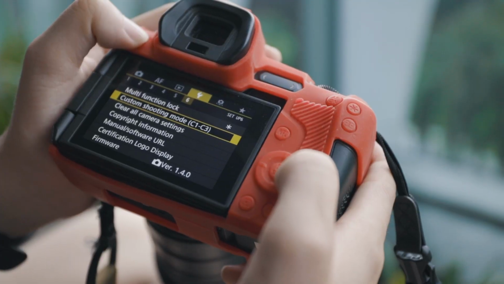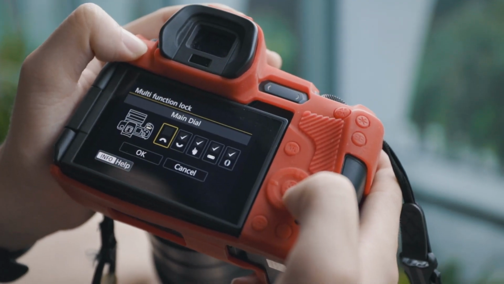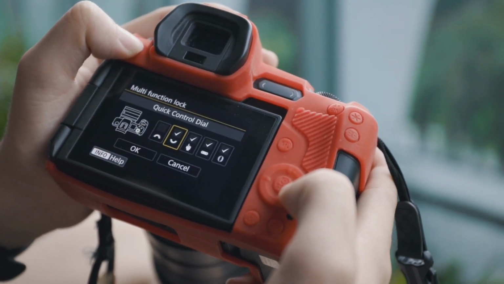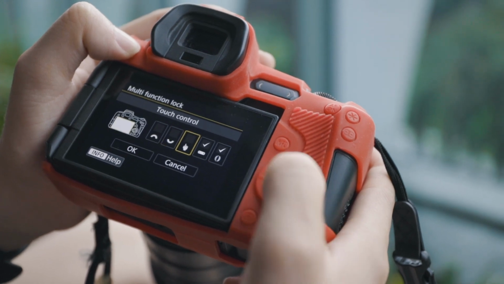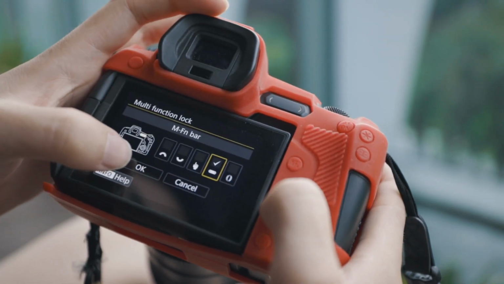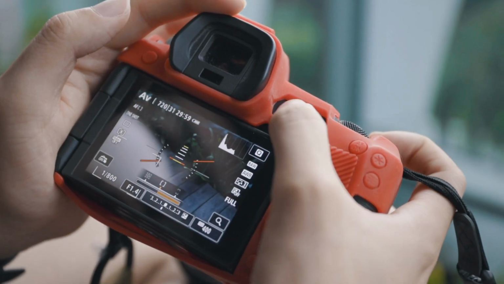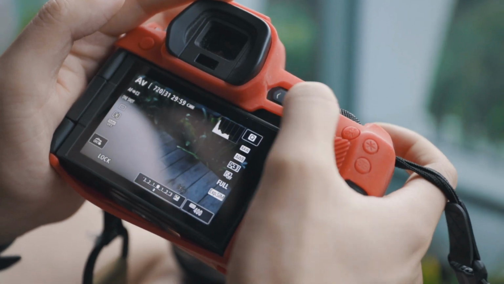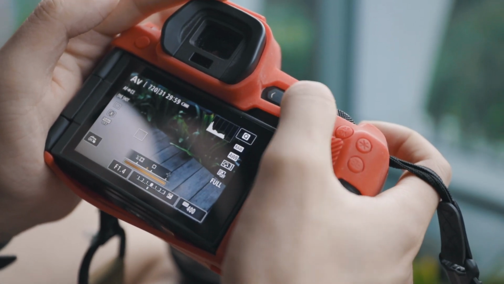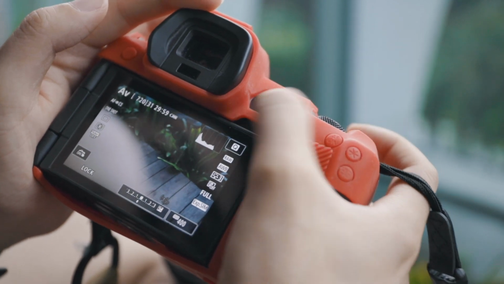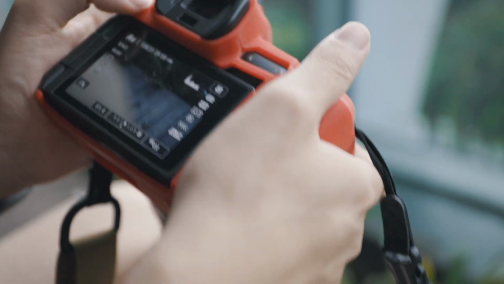So what I do is I customize my buttons, which is basically the lock button up here. I customize it so that when I press lock, it only locks the function of my touch bar. If I unlock it, then I can use my touch bar. If I lock it, then my touch bar doesn't work. This is just easier, because I just press lock, change, and if I know I'm going to be accidentally changing it, I'll just lock it so that I don't accidentally change my focus settings.